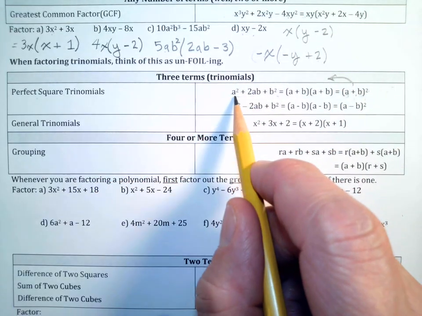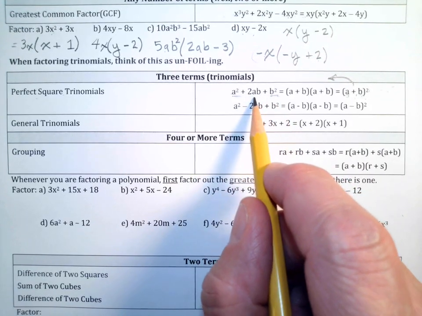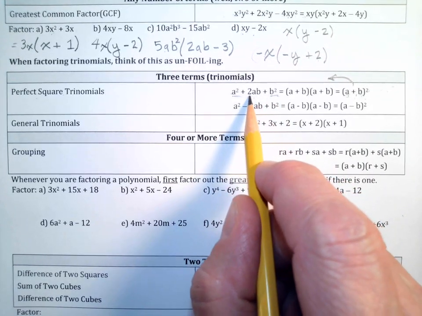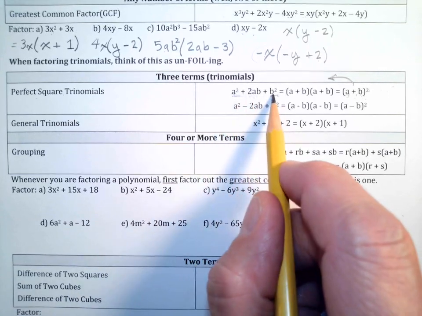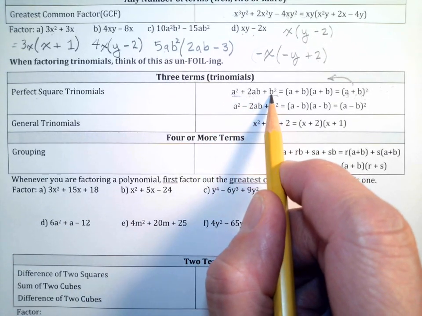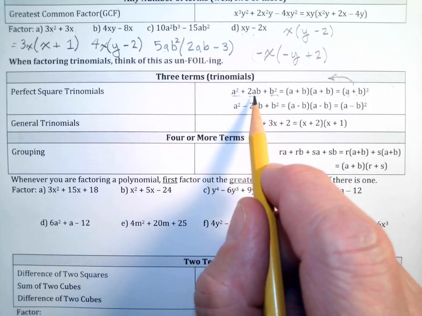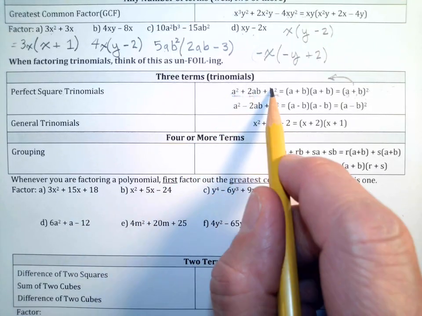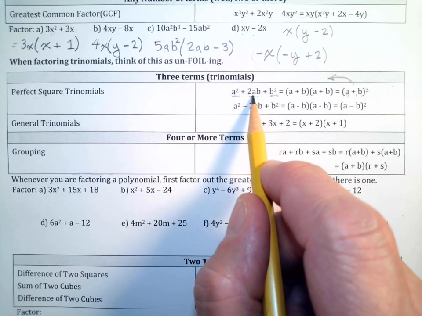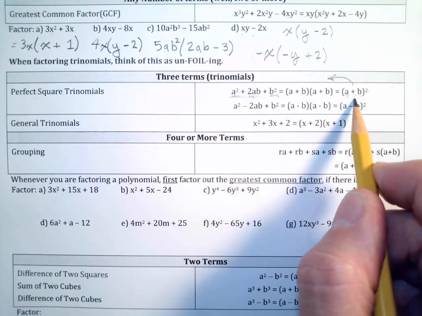When we have a perfect square term and a perfect square term, and the center term is twice the product of the square roots of these, so the square root of this is A, the square root of this is B, then that means this is a perfect square trinomial and can be written like this.